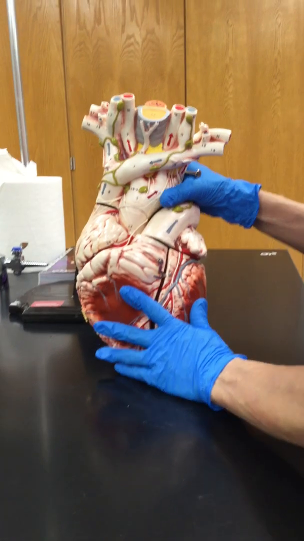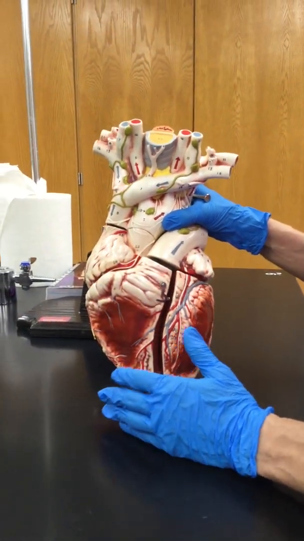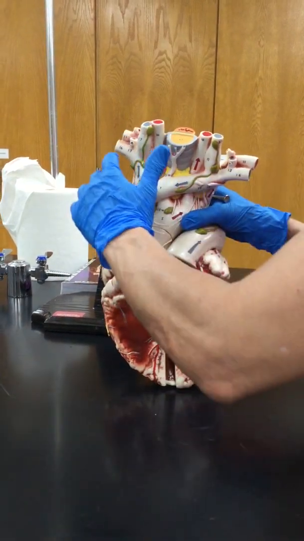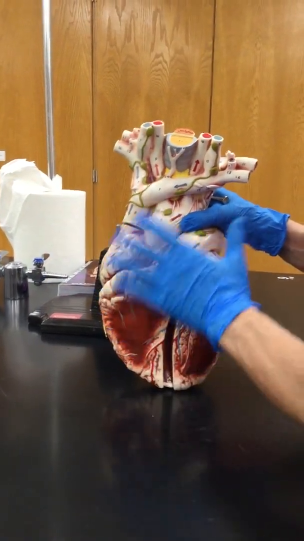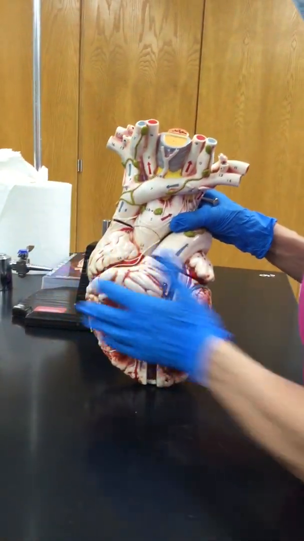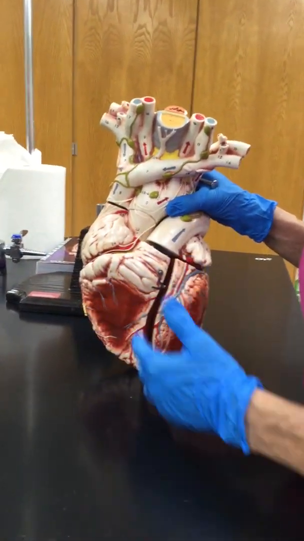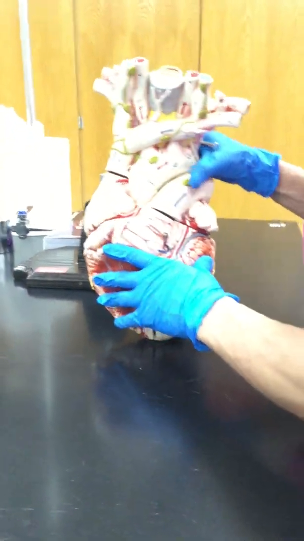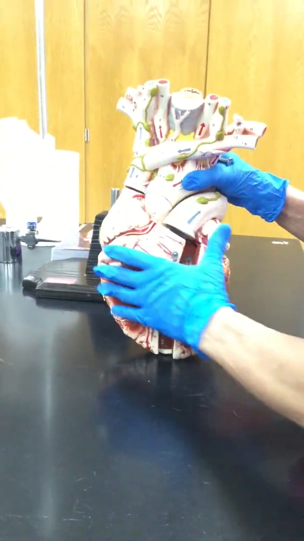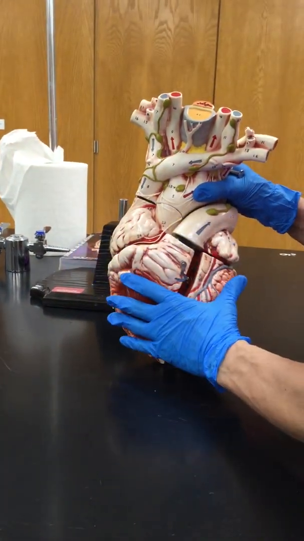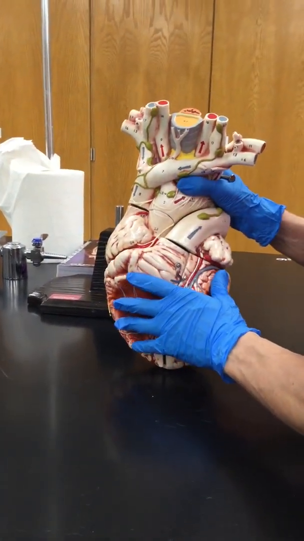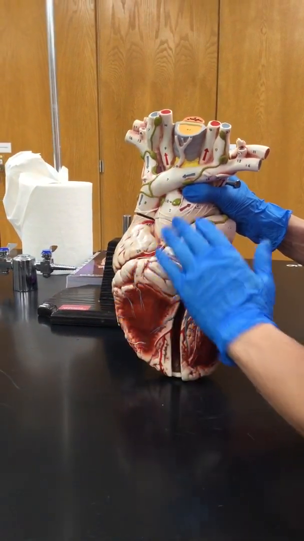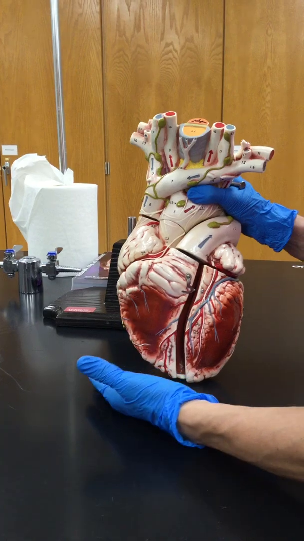Now, the heart itself has a wall that is made of 3 layers. The outer layer, which is not shown here because this is a model, is made of a double membrane that is called the epicardium or pericardium. So we have the membrane that closely attaches to the heart, which is called the visceral pericardium. And then we have the parietal pericardium that is outside the visceral pericardium.